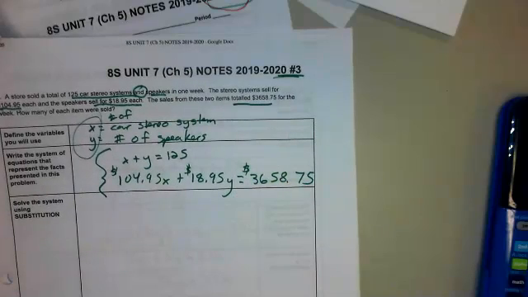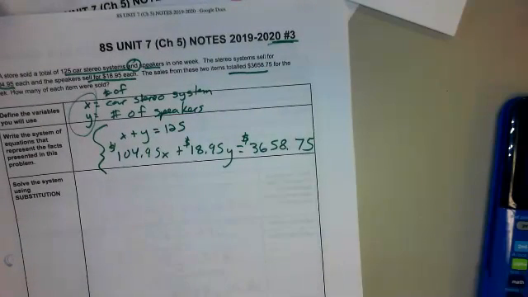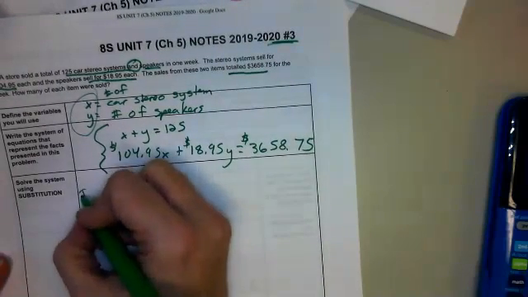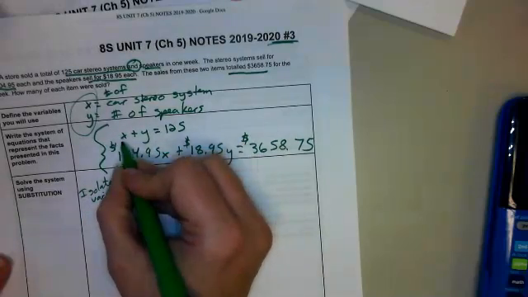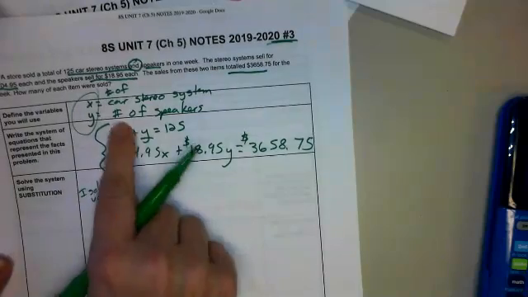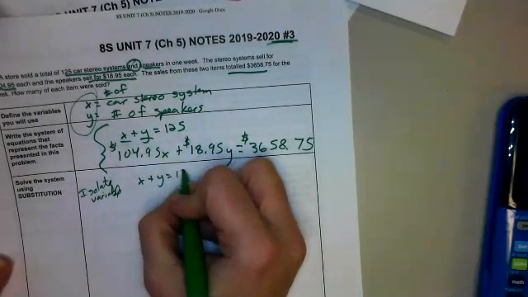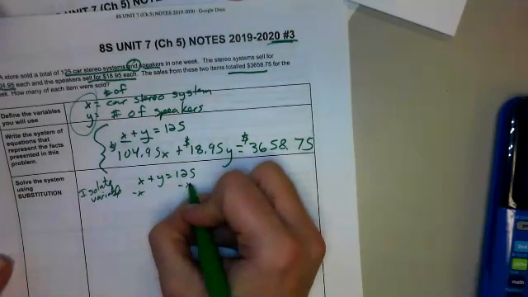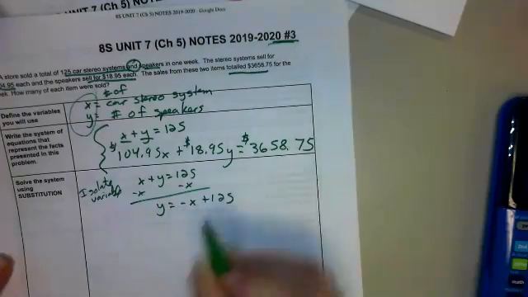And now it's just a matter of using substitution to solve. Now I need to isolate a variable. And I hope you see that on this one it doesn't matter which one I do. They're both coefficients of 1, so I can do either. So I'm going to do x plus y equals 125. I'll subtract x. y equals negative x plus 125.